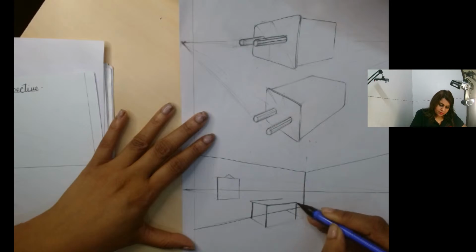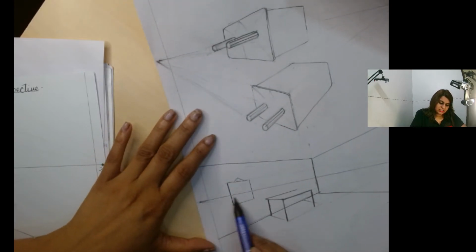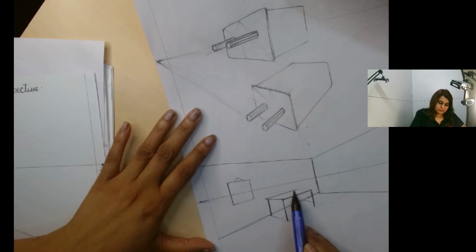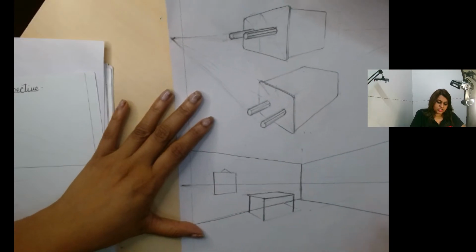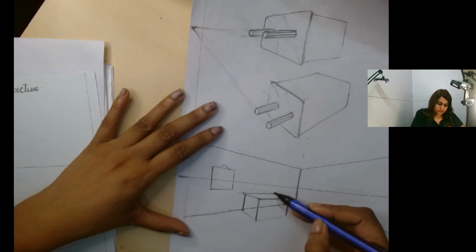So here I am giving it a height. I hope you were watching while I was sketching this, to see which line, which part is converging where.